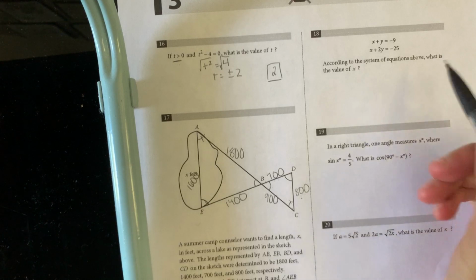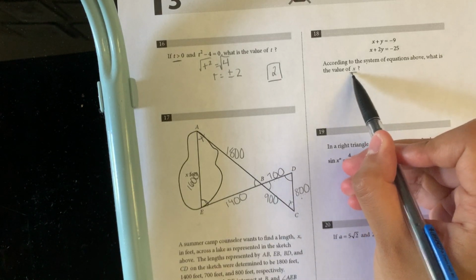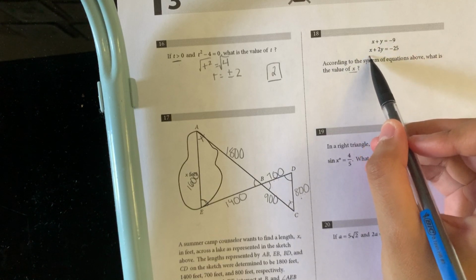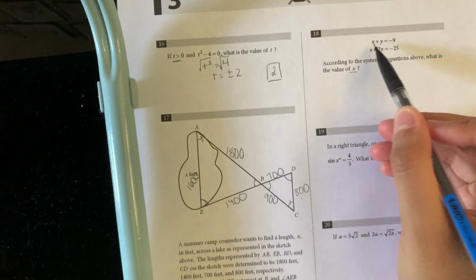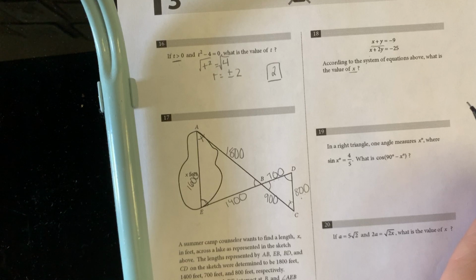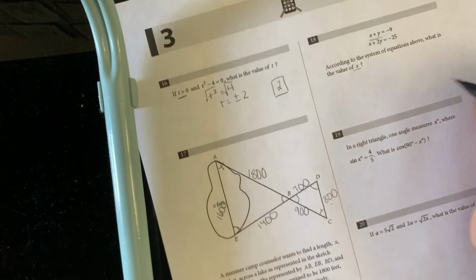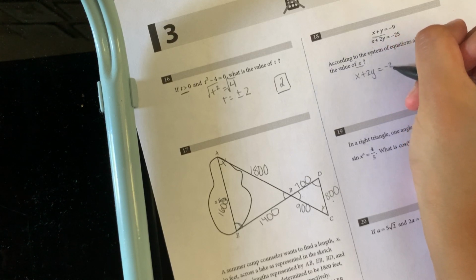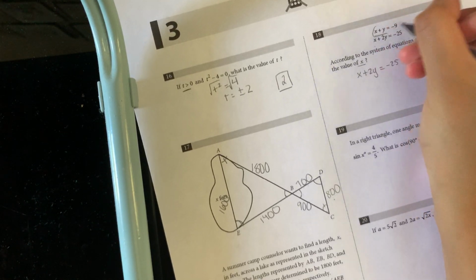Okay. According to the system of equations above, what is the value of x? So what I see here is that we can actually multiply this by 2 to subtract it and then find the value of x that way. So we're going to have x plus 2y equals -25, and we're going to multiply this by 2.